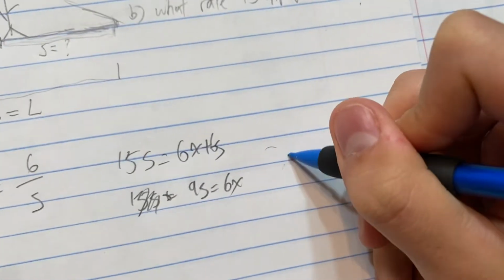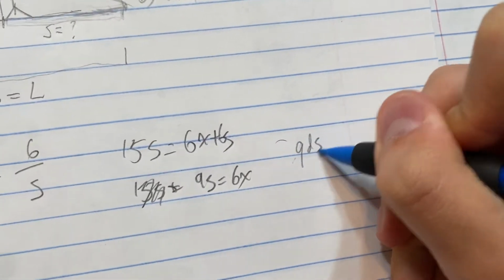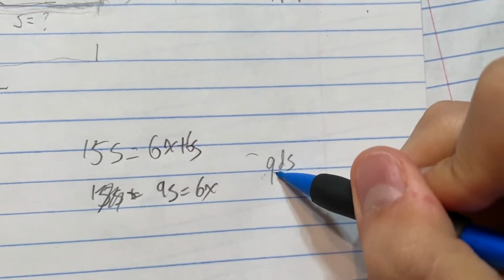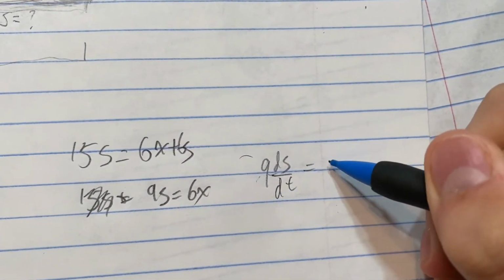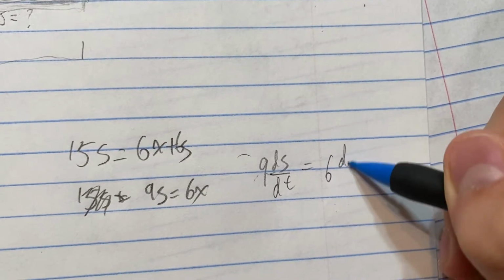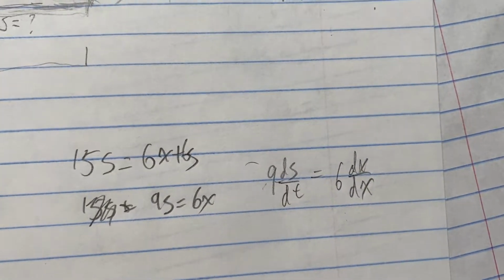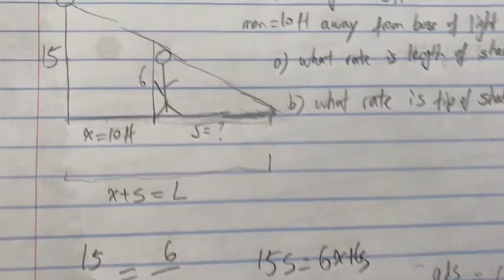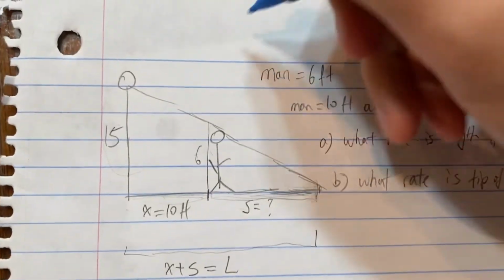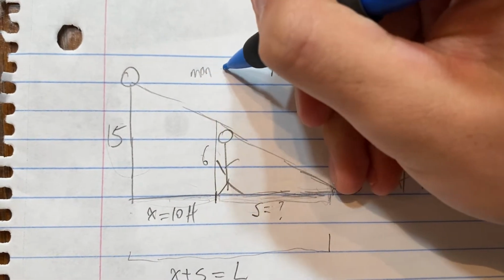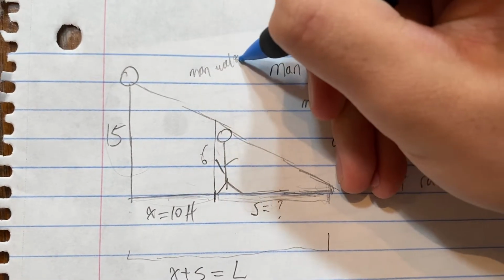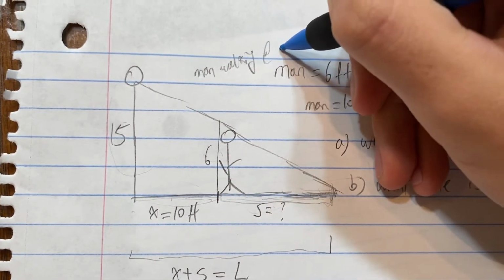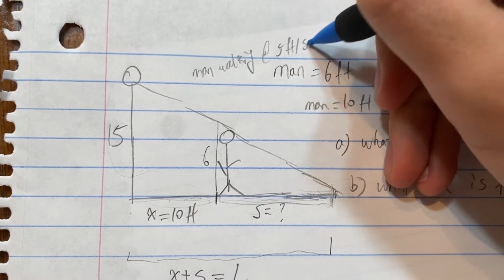Now if we differentiate this, we'll get 9 ds/dt is equal to 6 dx/dt. All right, we are given dx/dt because, oh shoot, I forgot to write this. But in the problem, you're given that the man is walking away at 5 feet per second.